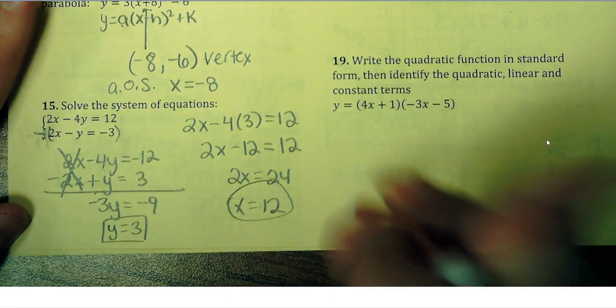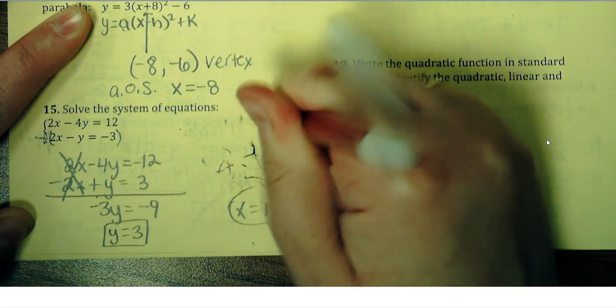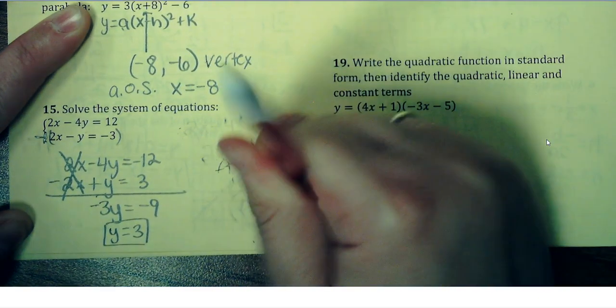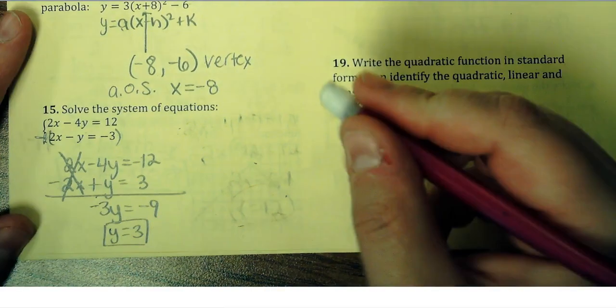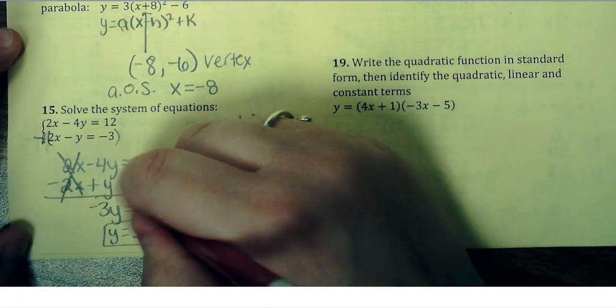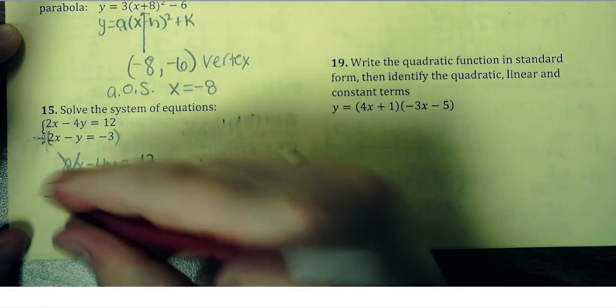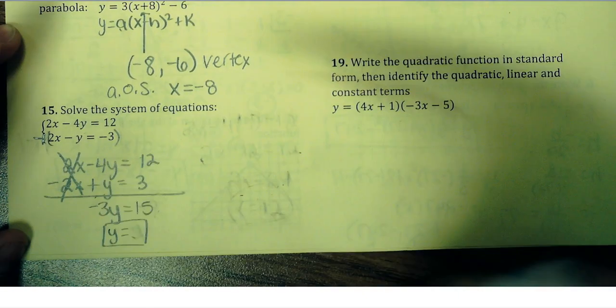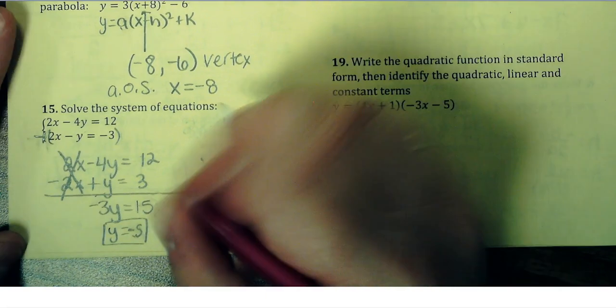Oh, guys, please forgive me. I'm so sorry. I just realized I made a mistake back here. Hold on a second. I accidentally wrote negative 12 there. I really apologize. So that should have been positive. This would have been 15. This would have been negative 5. Sorry, I screwed that up. Y is going to be negative 5. So let me try that again.